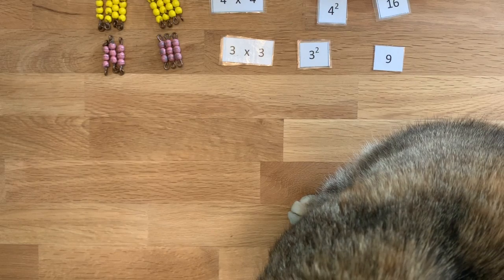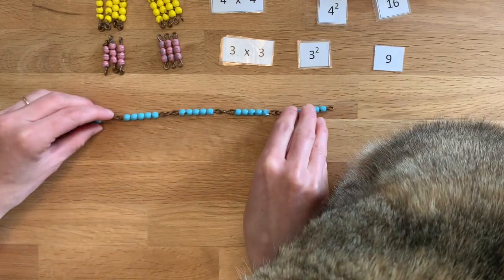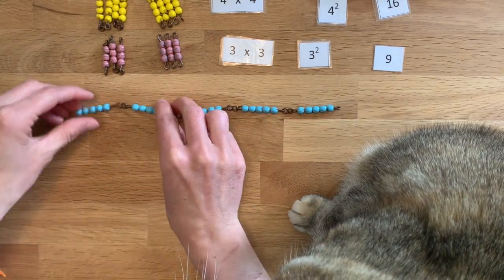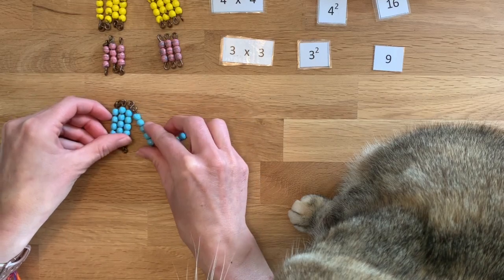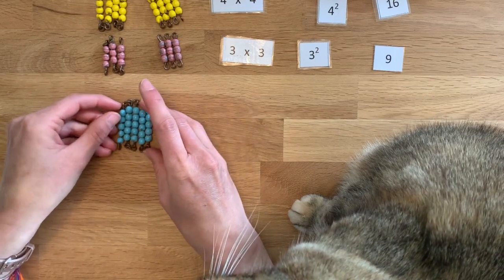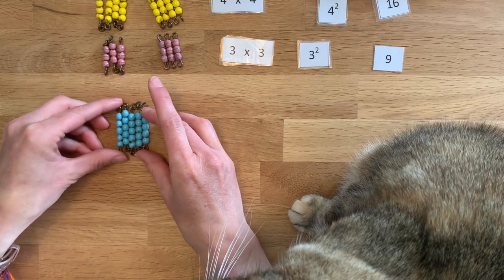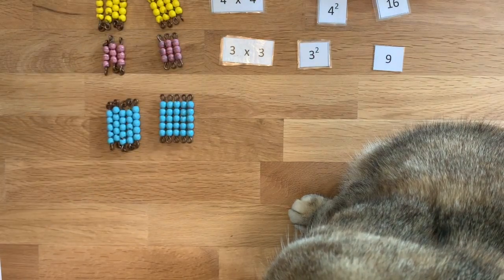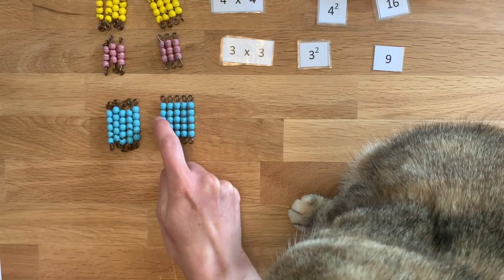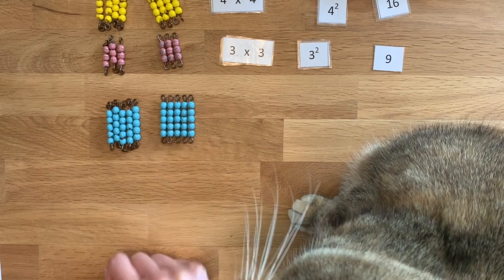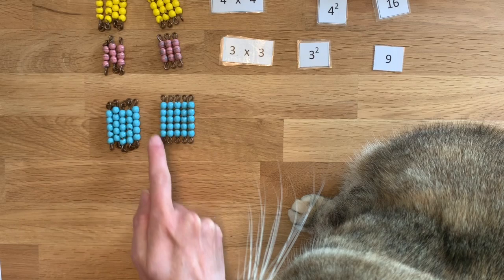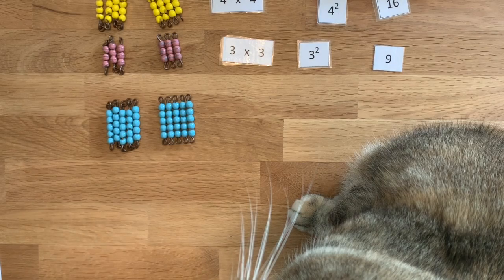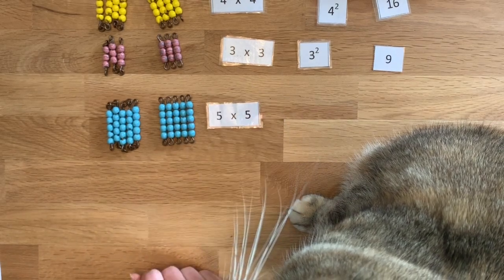Let's try the 5 chain. 5 one time, 5 2 times, 5 3 times, 5 4 times, 5 5 times. We fold it up, and what did we make? Yep, a square. All we really need to do is look at one side and another side, a length and a width. And that tells us it's a square because it's the same here and it's the same here, 5 and 5. So we have 5 times 5.